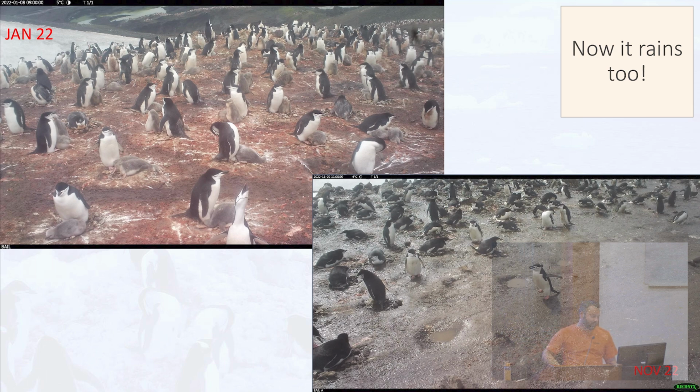a breeding failure, not a catastrophic one, because this one was really early in the season. But if you compare January from that year, so the previous breeding season, with this one, you can see that half of the colony just decided to not even breed that year. So this is like an early season effect.